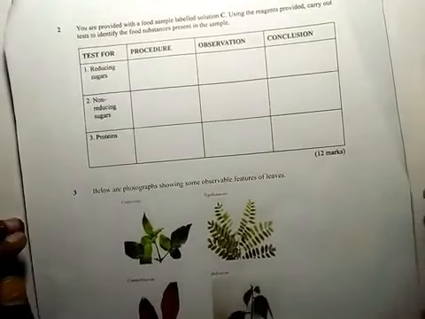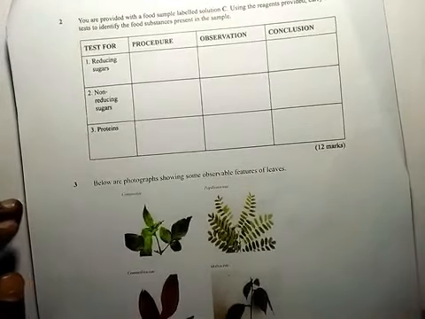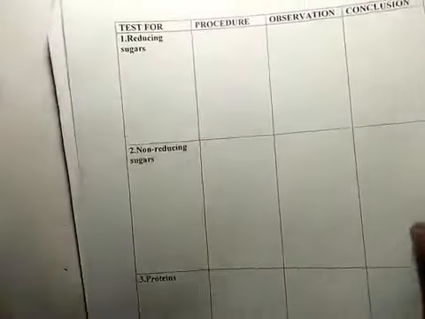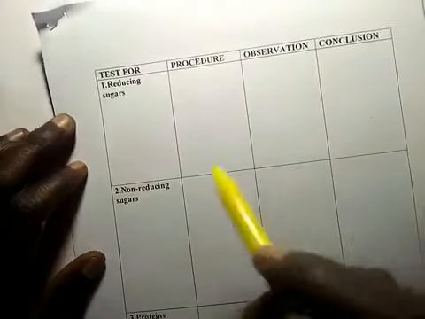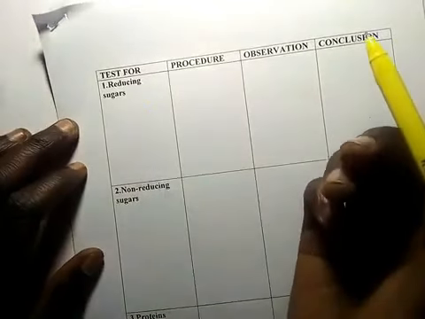Now our space is very small, but we have a big space. Now you are required to test for reducing sugar.